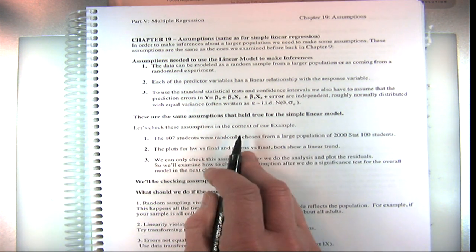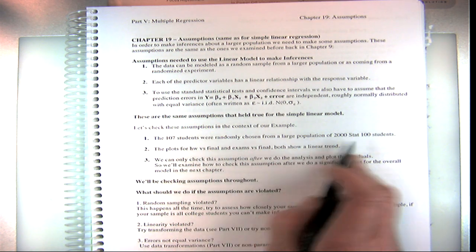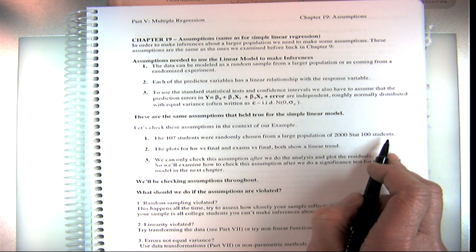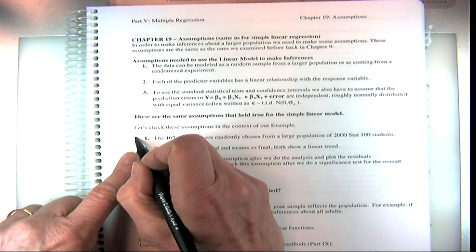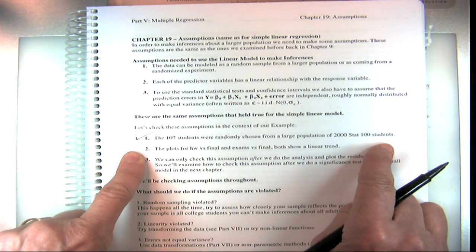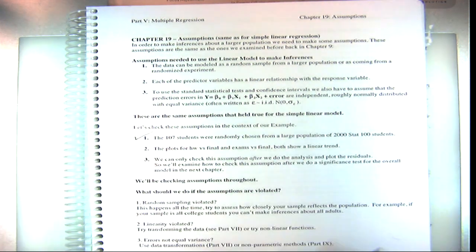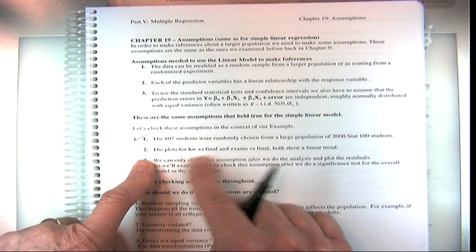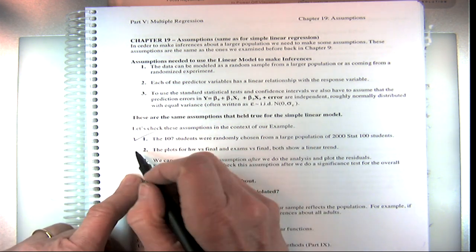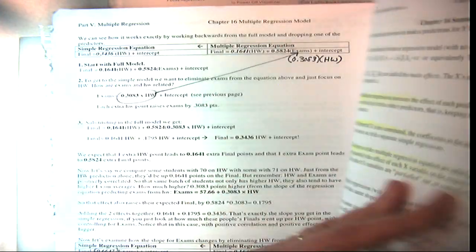So let's check these assumptions in our example. We'd have to say the 107 students were randomly chosen from a large population of 2,000 students, or bigger. That's what our example pretends. They really weren't, but let's assume it. If we don't want to assume it, we can do something different. I'll show you what we can do, but for now, let's just assume it. The plots for homework versus final and exams versus final both show a linear trend. We checked that already. I showed you the two. Where were they? Right here, back here.